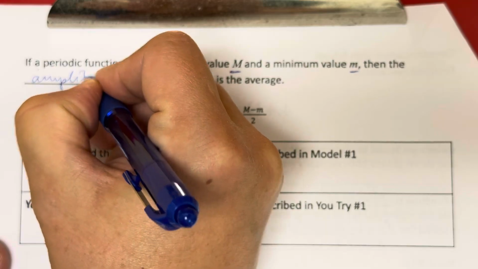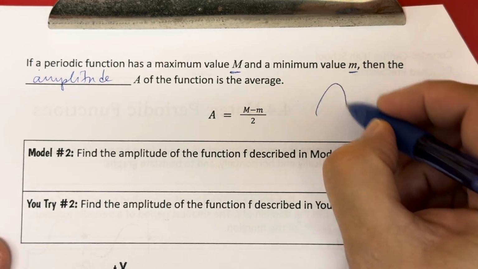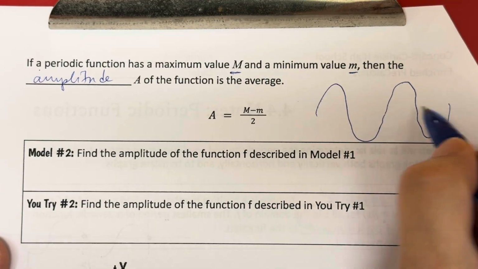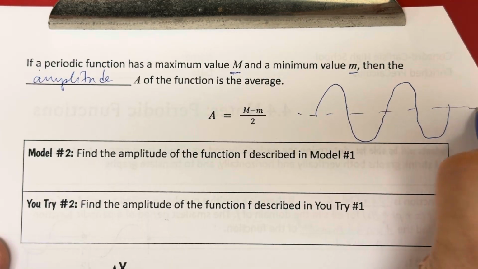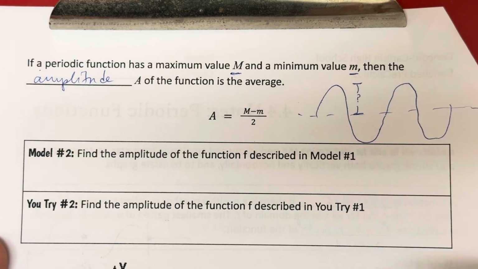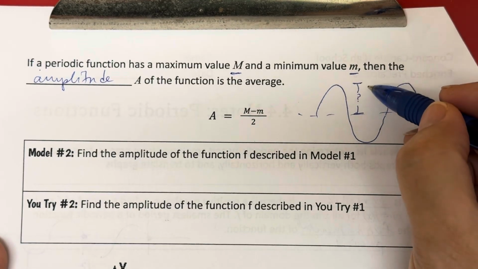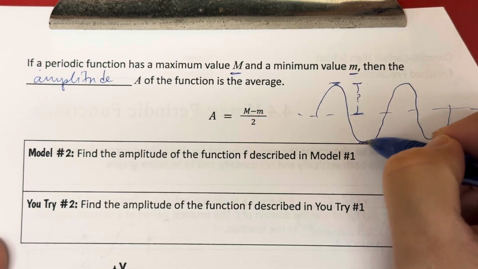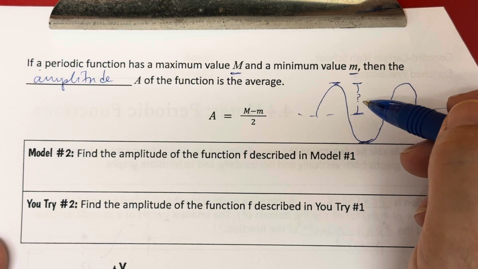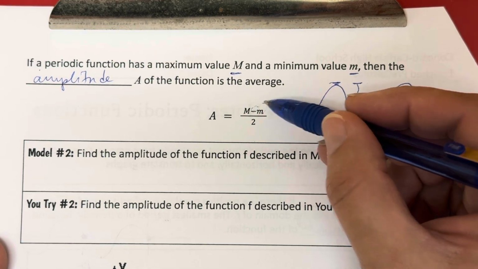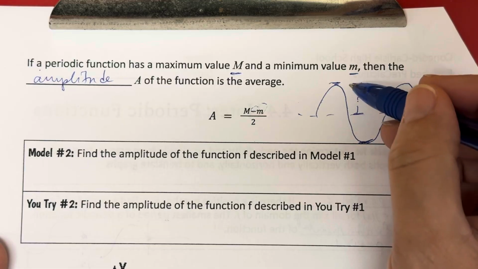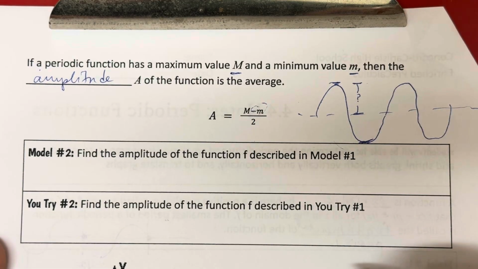So amplitude is sort of like, if you think about a function that looks like this, and we want to figure out what's the amplitude, we want to think about where's the mid-range of that function and what's that height there, right? So the way we find that algebraically is we find the max, we find the min, and we average them. So we'll divide by 2. This minus the minimum is important because if we're subtracting the minimum, we have to find the total difference between the two.